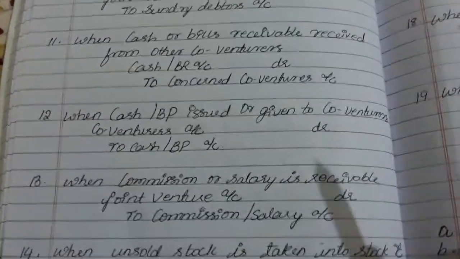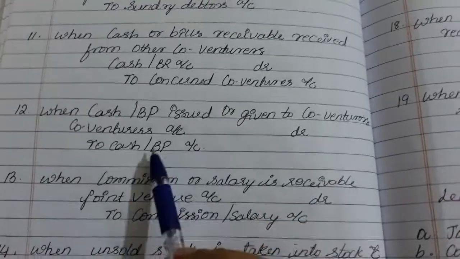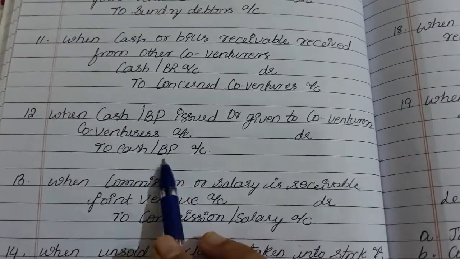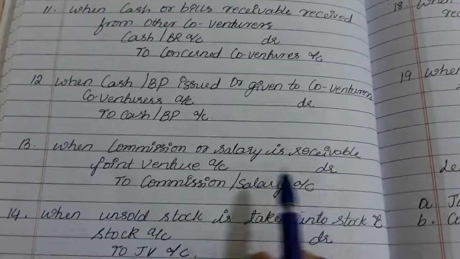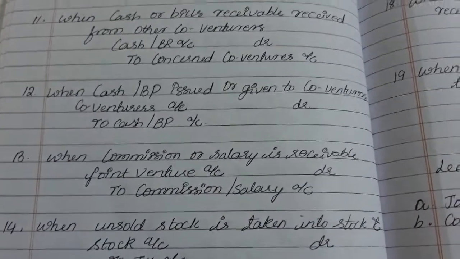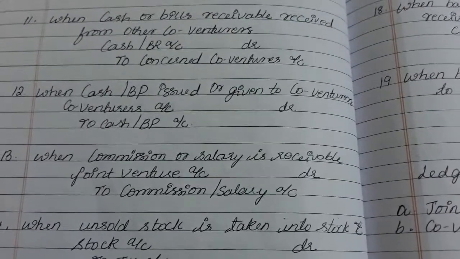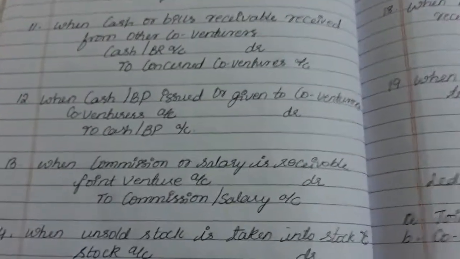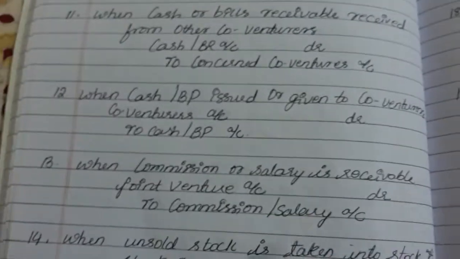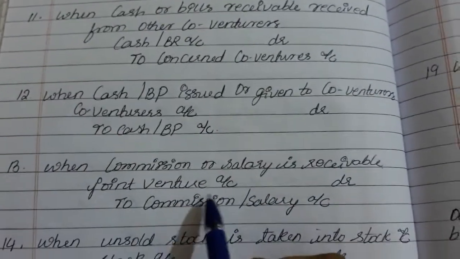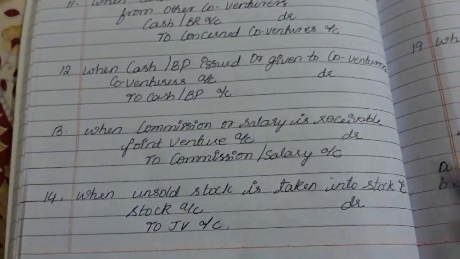When cash or bills payable is issued or given to other co-venturers, when a company needs to pay for other co-venturers, for example in this case if it is for B, it means other co-venturer's account debit to cash or bills payable account. When commission or salary is payable, if we are supposed to give salary or commission to anyone, if on that sale the commission is payable, what is the entry for that? Joint venture account debit to commission or salary account.